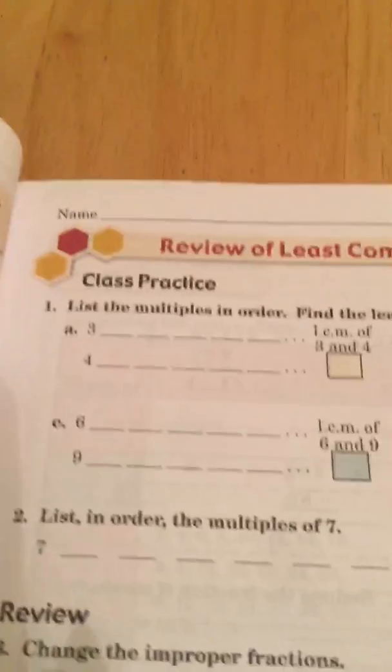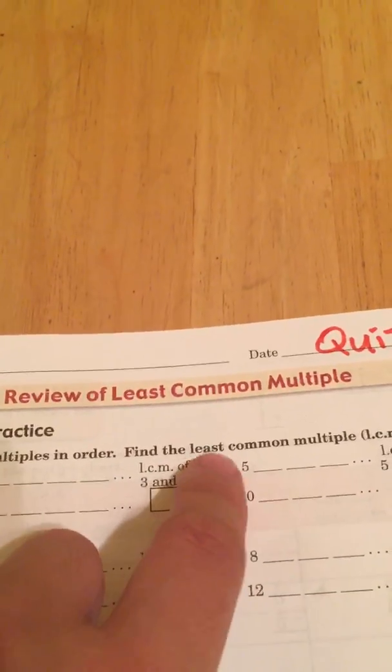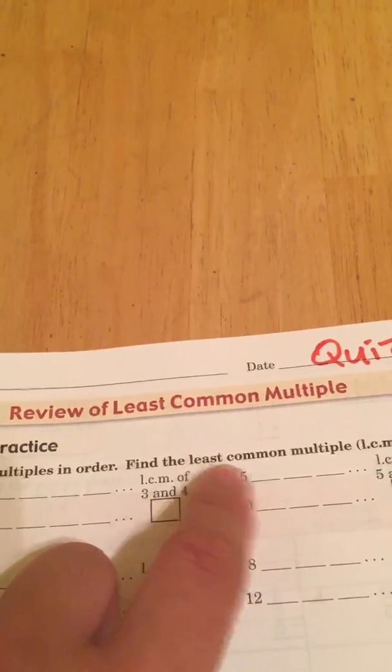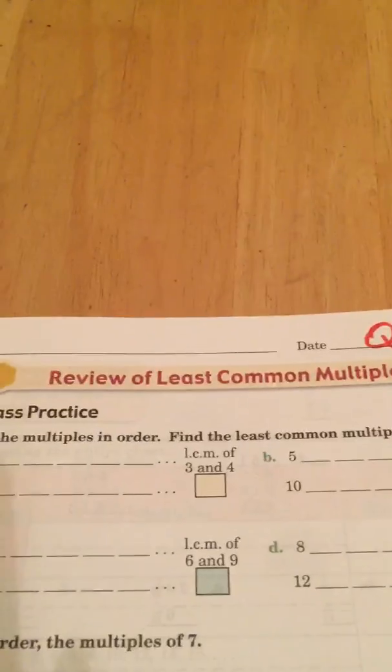All right, Jake, this is a review for your quiz. Ooh, quiz. All right, so here we go. The first thing we've got to do is list the multiples in order. Find the least, that's the key word, least common multiple, LCM. We learned that in the last class.